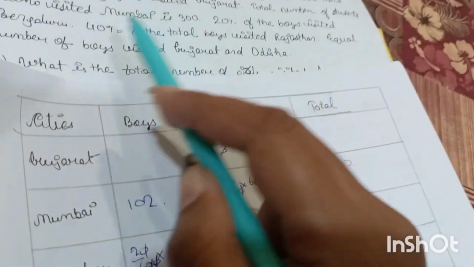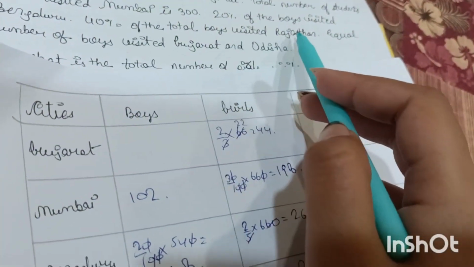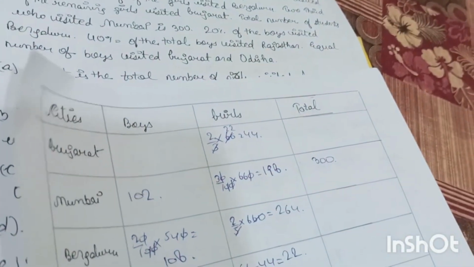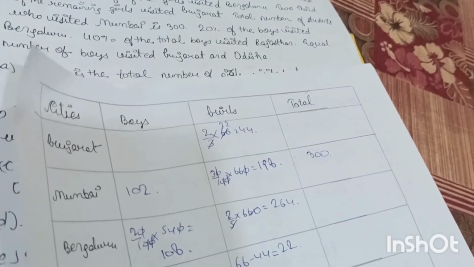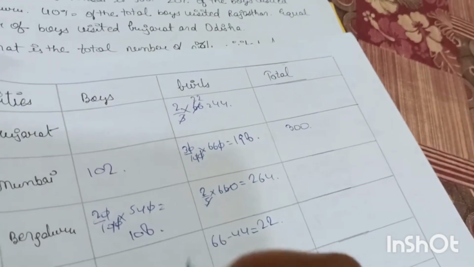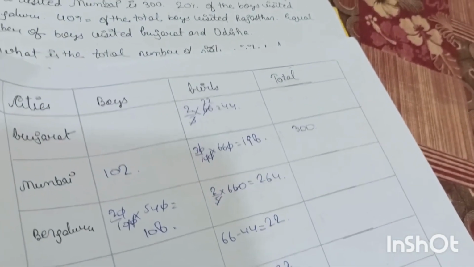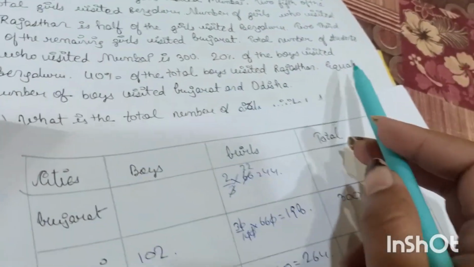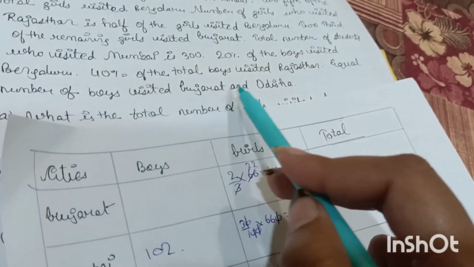Okay. So then 40% of the total boys visited Rajasthan. 40% of the total boys. So when you solve, you will get the value as 216. And an equal number of boys visited Gujarat and Odisha. So let's solve the value.